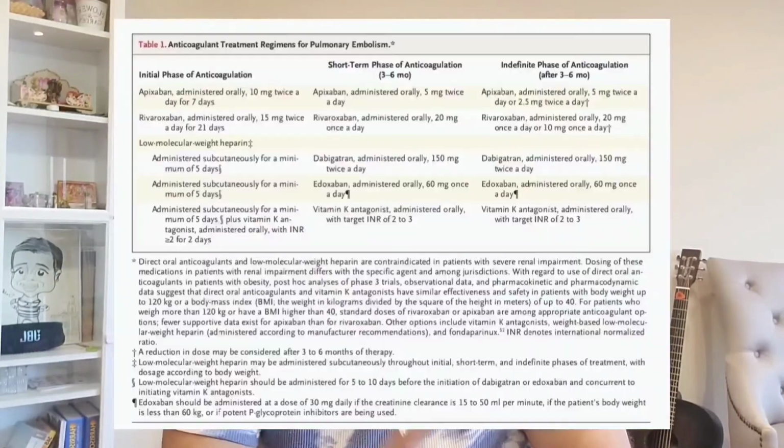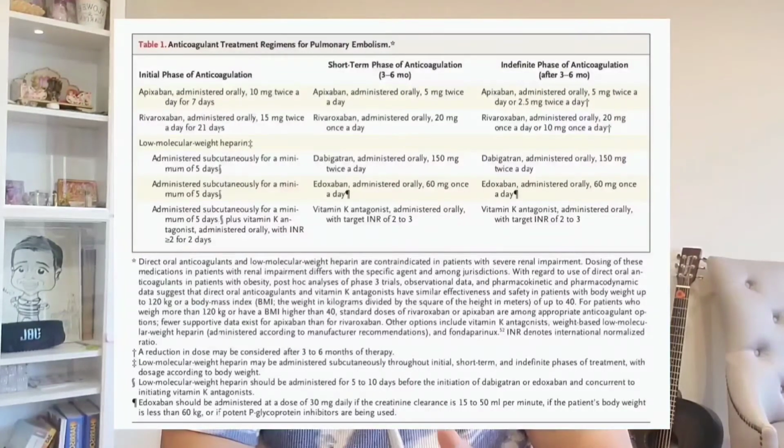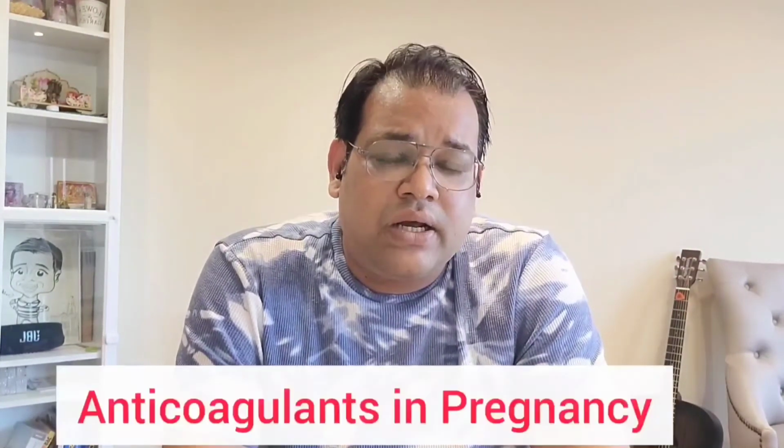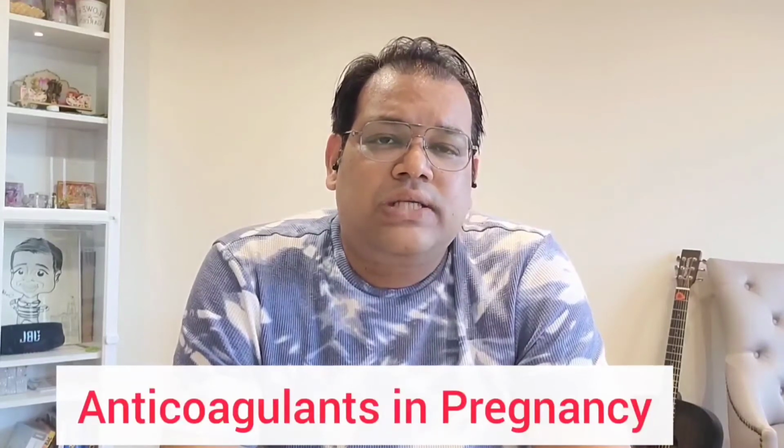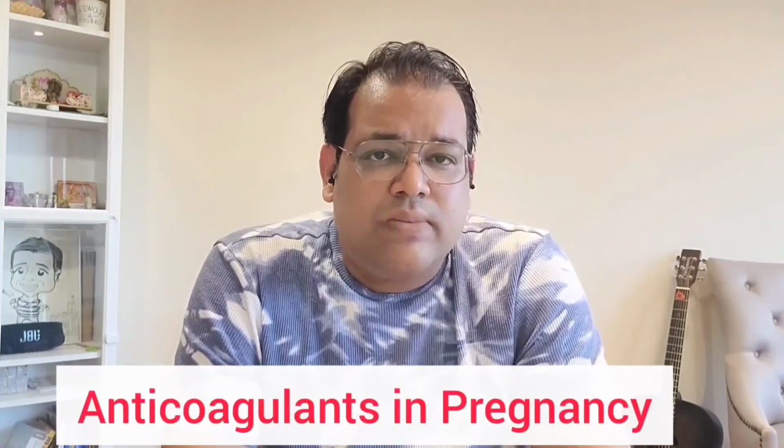So in this chart, you can see the various options that you have. You can see their doses and other considerations. You can pause the screen and look at them. Now, suppose you also have the option to continue with low molecular weight heparin. Probably enoxaparin is the safest agent, and this is for the set of patients who are pregnant, because direct oral anticoagulants and vitamin K antagonists are both not permitted in pregnancy. So only in pregnancy will you use low molecular weight heparin for a longer time.